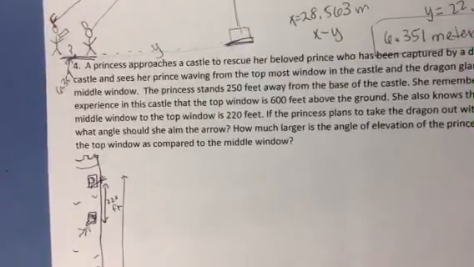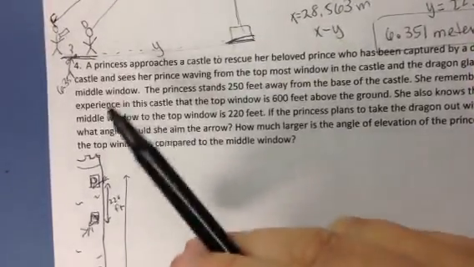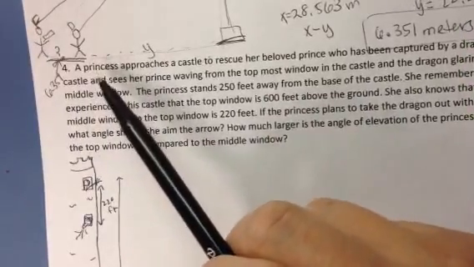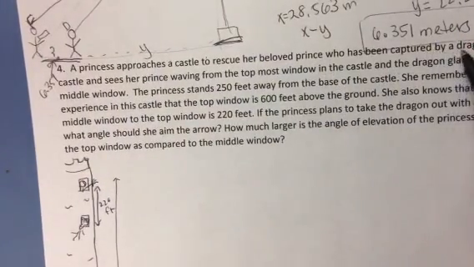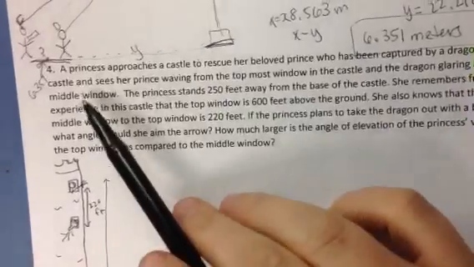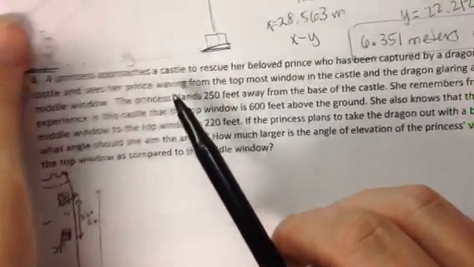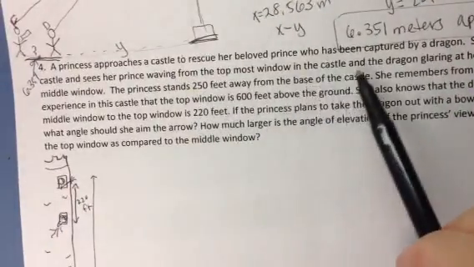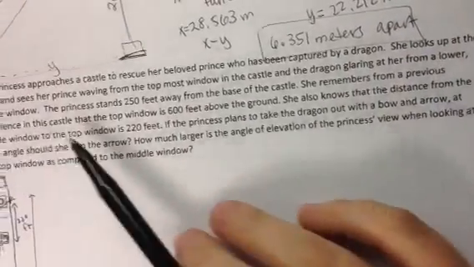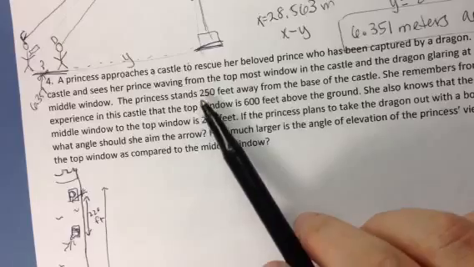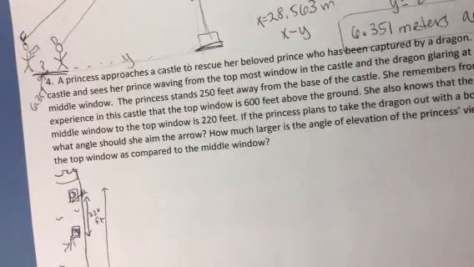All right, question 4. I know there's a lot of reading here. I'll read it out loud. A princess approaches a castle to rescue her beloved prince who has been captured by a dragon. She looks up at the castle and sees her prince waving from the topmost window in the castle and the dragon glaring at her from a lower middle window. The princess stands 250 feet away from the base of the castle.